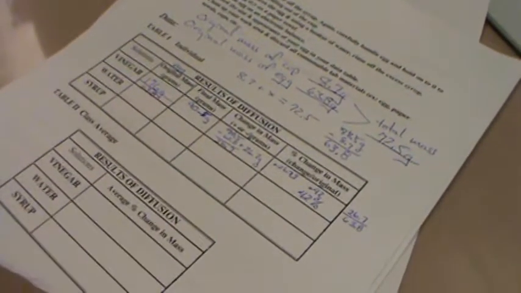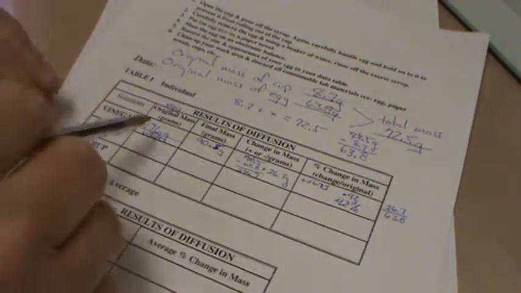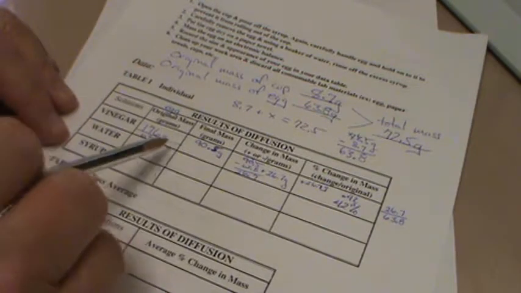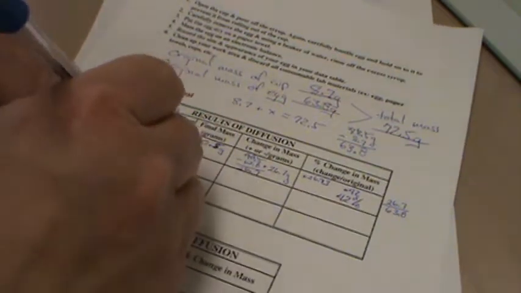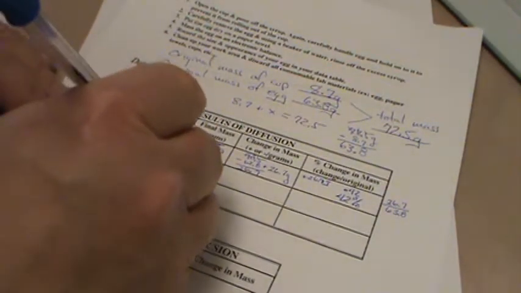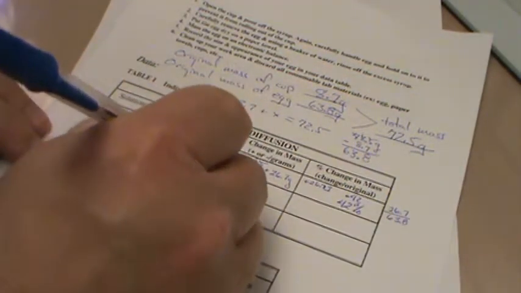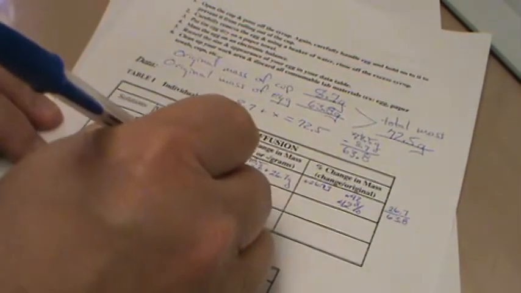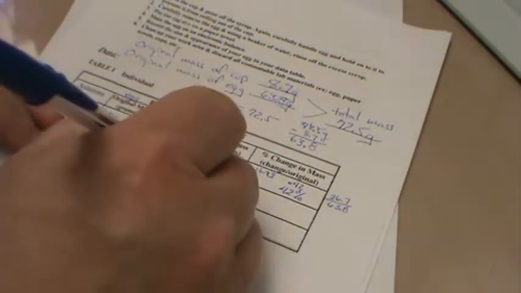So as we go down on our table, the original mass that we started at was 63.8. When we added the vinegar, we were able to increase it to 90.5, which is where we start theoretically here. According to our scale, we're sitting at 104.5 grams. That is quite a significant increase.